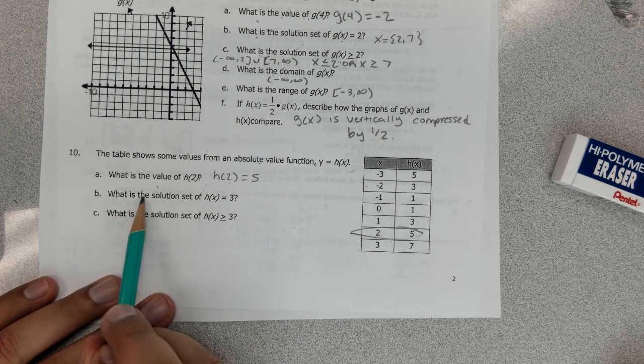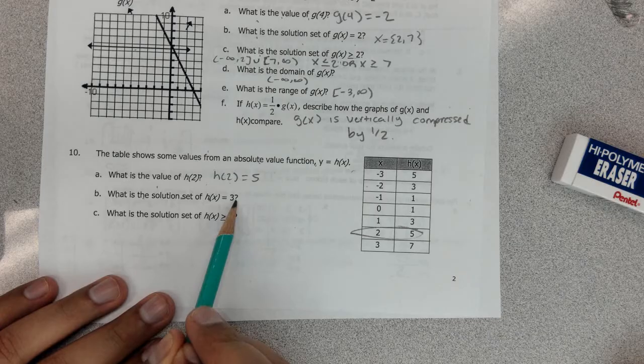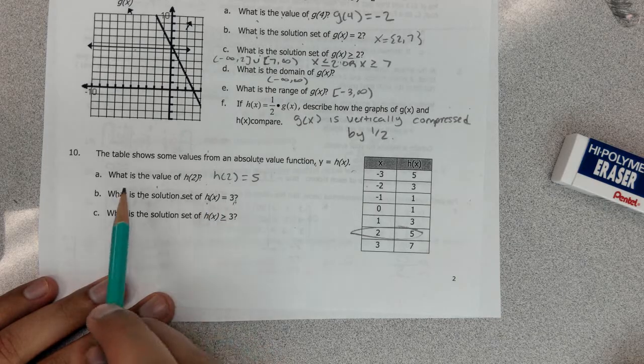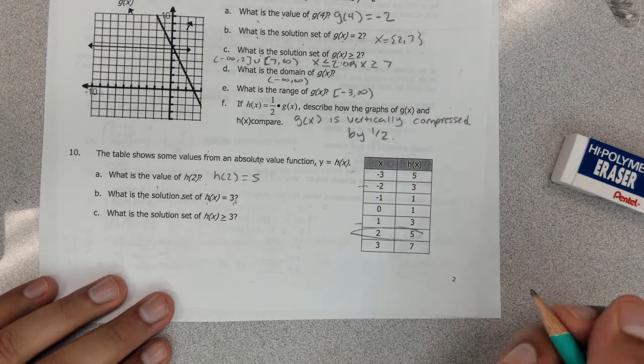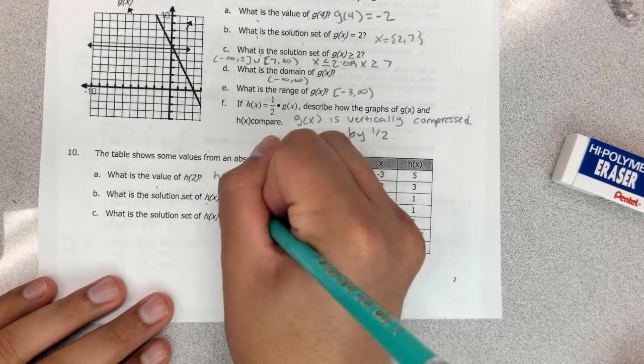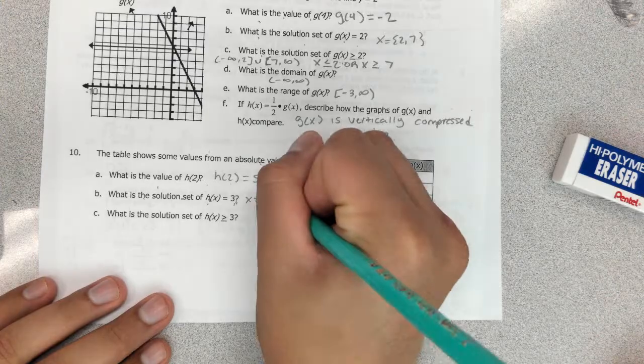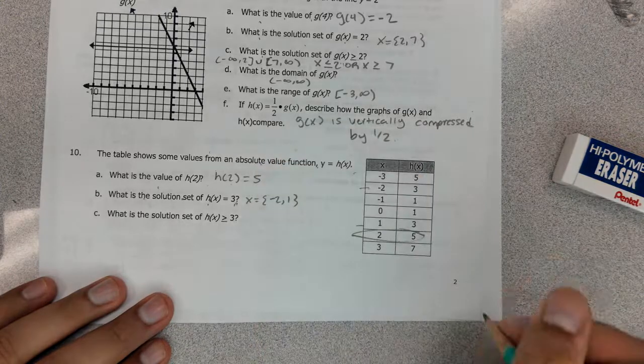Now what is the solution set of h of x equals 3? So now it's saying when y equals 3, what are my x's? So right here, -2, and right here, +1. So my solution set is -2 and +1.